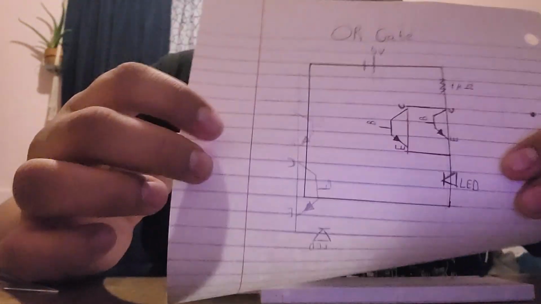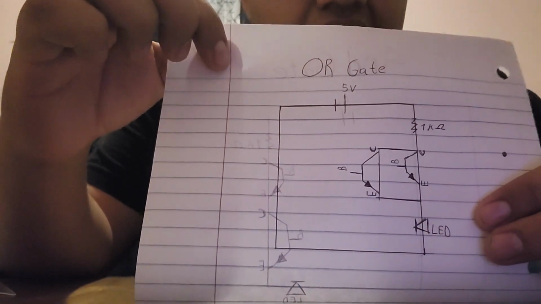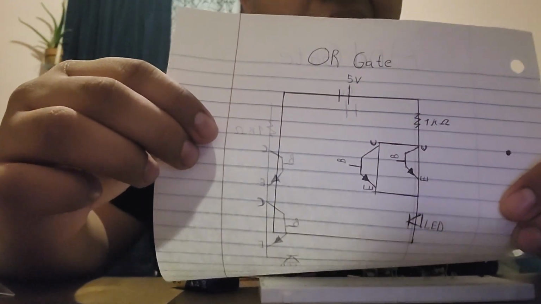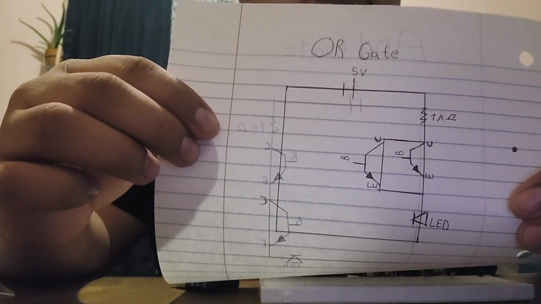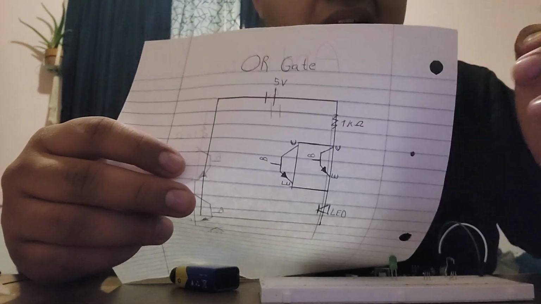As you can see, our transistors are now in parallel. This is because our gate logic is now for OR. So basically, this works in a way where it's either or.